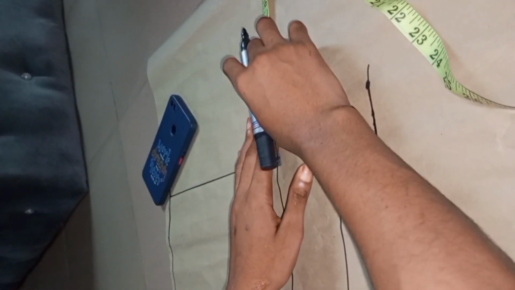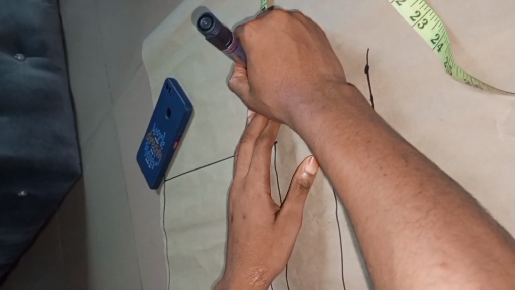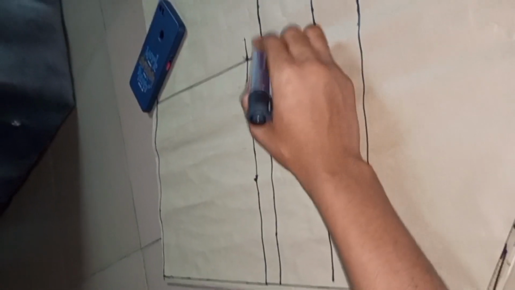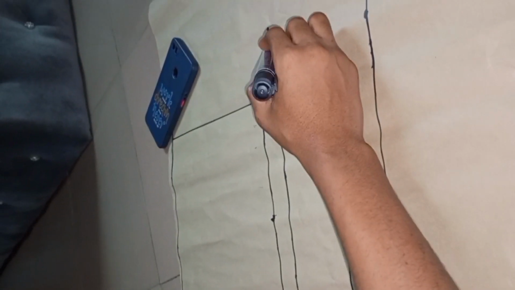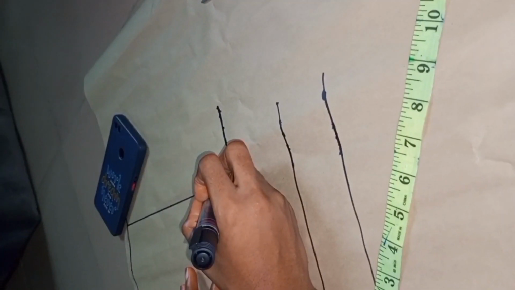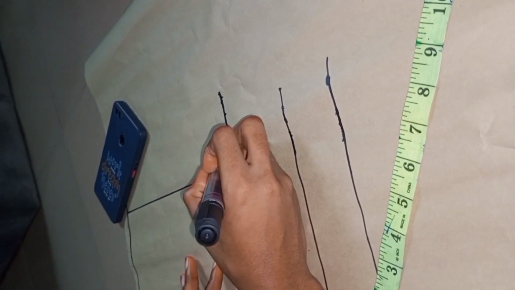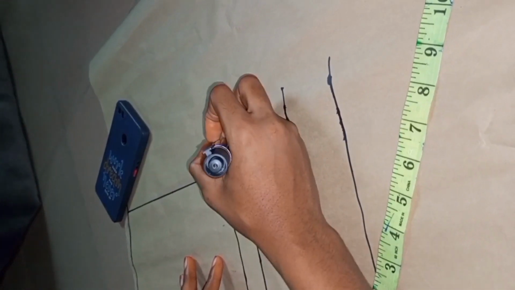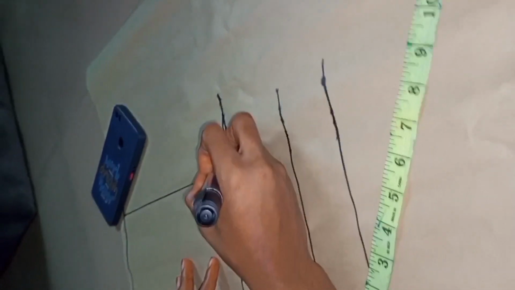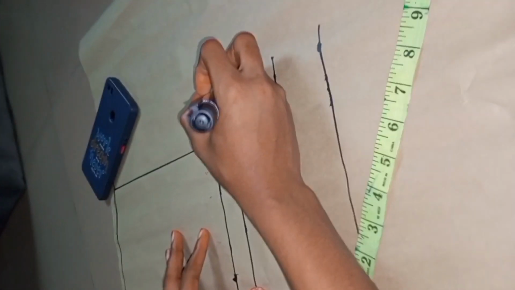I'm just going to add 2 inches to the measurements because I don't want the pant to be entering my bum bum. That was why I added 2 inches. So I'll just make a sweet curve. You can use your French curve if you have. If you're not so good with freehand, you can use your curve.